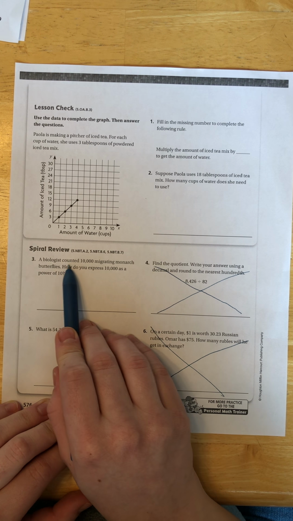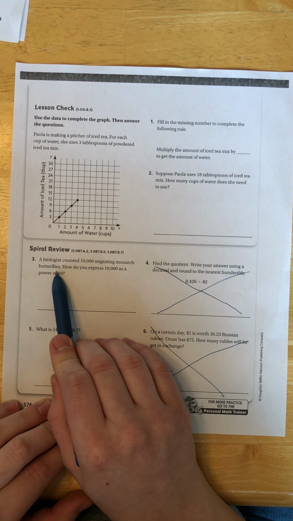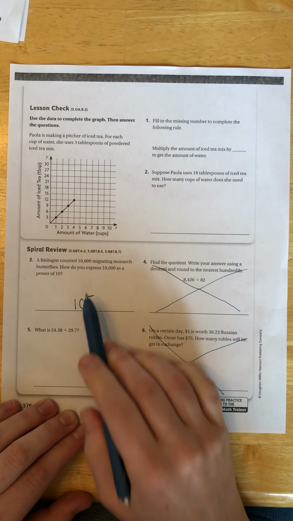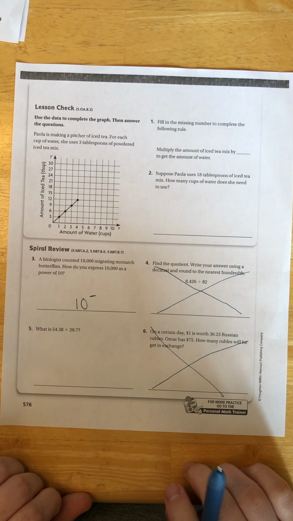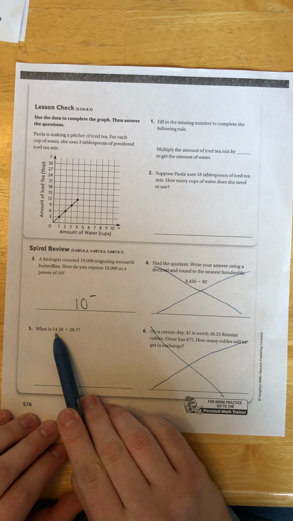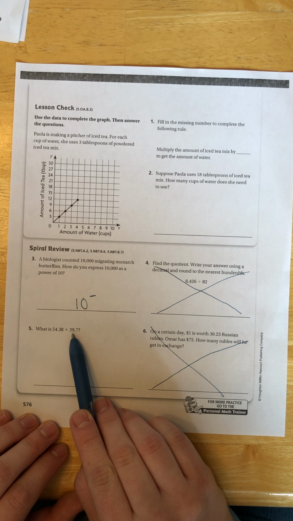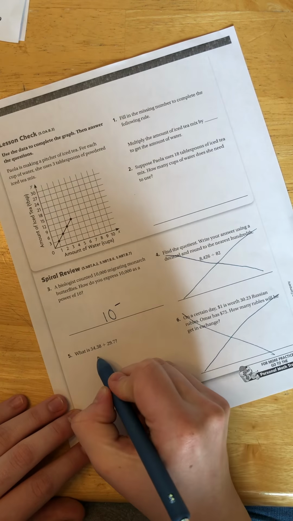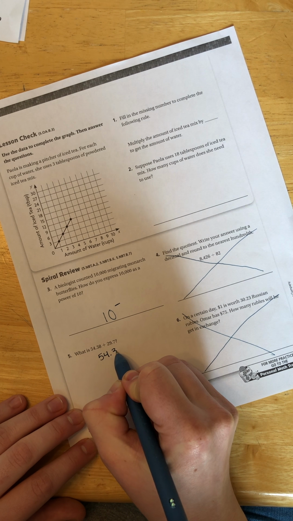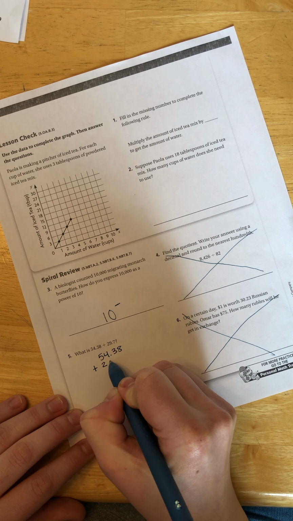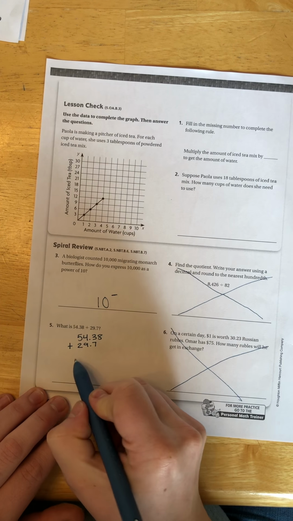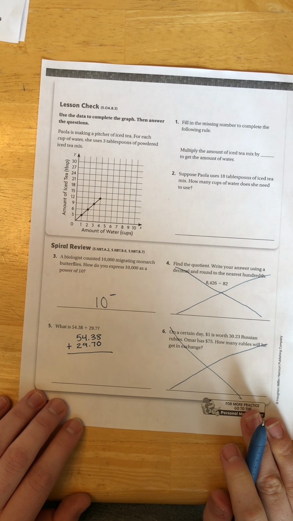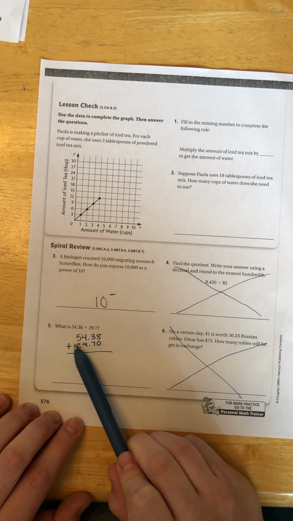Number 3, a biologist counted 10,000 migrant monarch butterflies. How do you express 10,000 as a power of 10? You're going to have 10 with a little exponent up there. Do your best, I just want to see what you get. Then, what is 54 and 38 hundredths plus 29 and 7 tenths? So, when we add decimals, we have to line up the decimal. If you're missing something right here, you just put a 0, because a decimal can continue on with zeros forever. Line them up and solve.